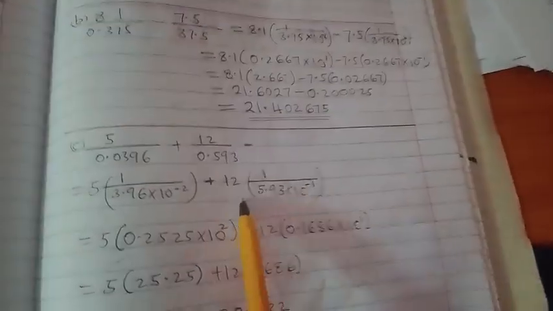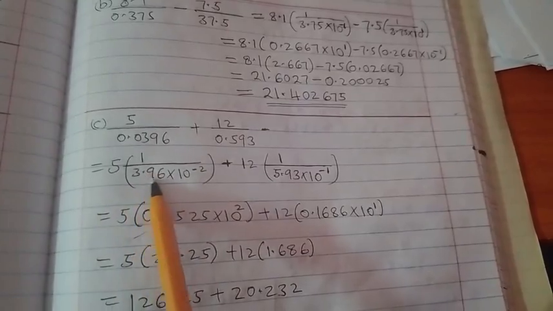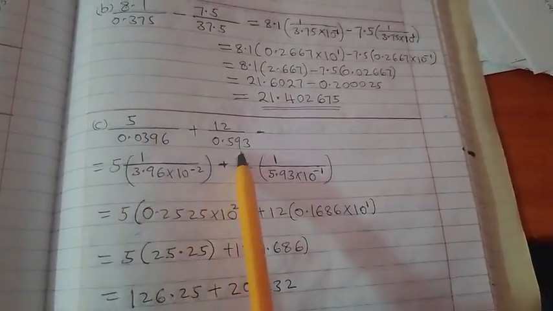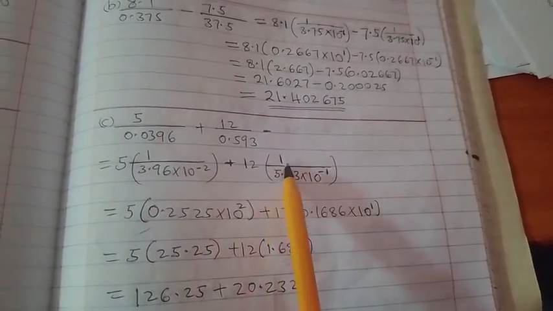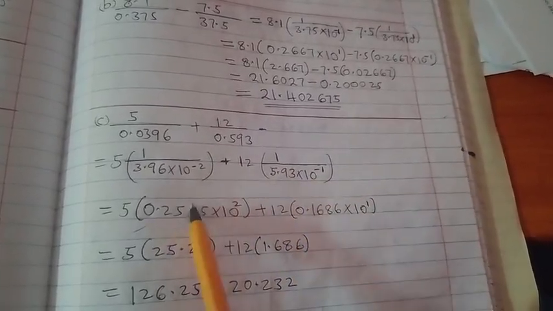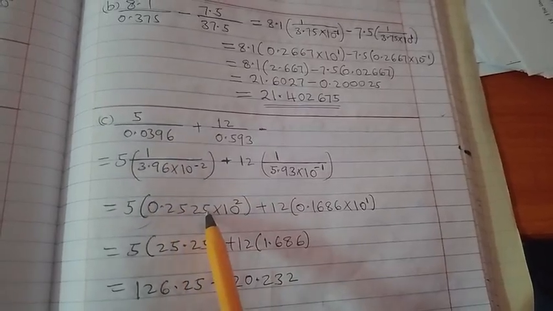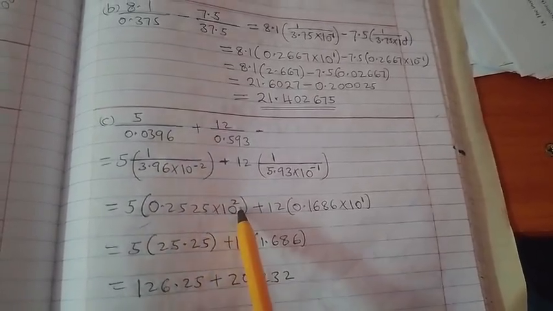Part C, we now do it the same way we have done part B. For this part, we have 5 into 1 all over 3.96 times 10 power negative 2. For the second part, we have 12 into 1 all over 5.93 times 10 power negative 1. From tables, the reciprocal of 3.96 is 0.2525 times 10 power positive 2.